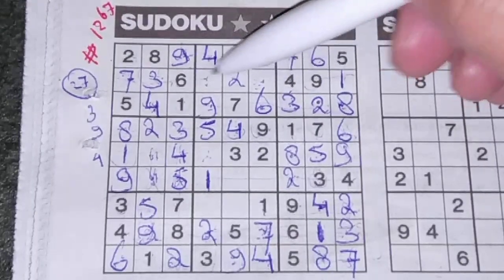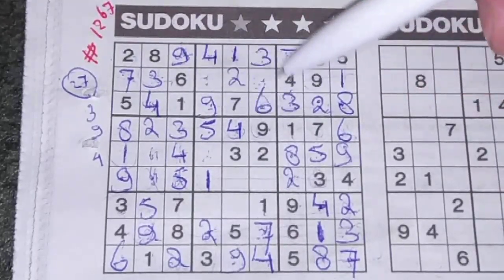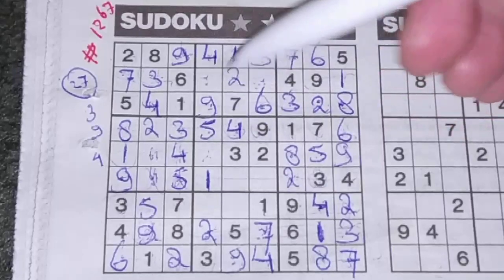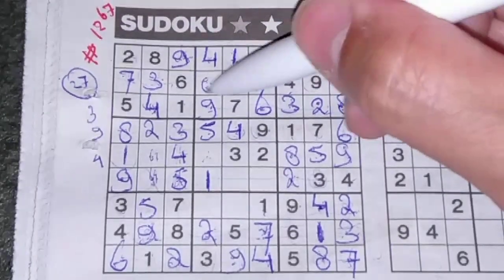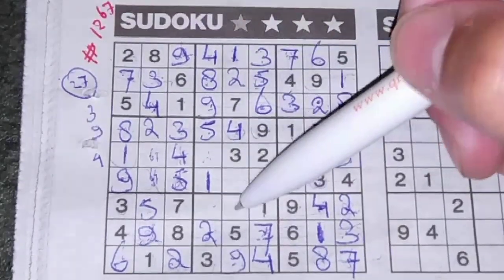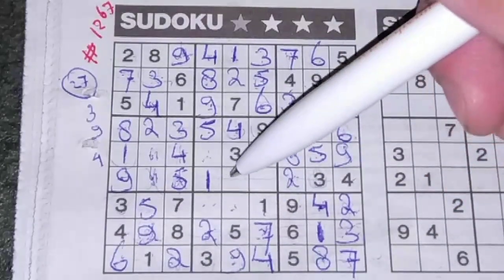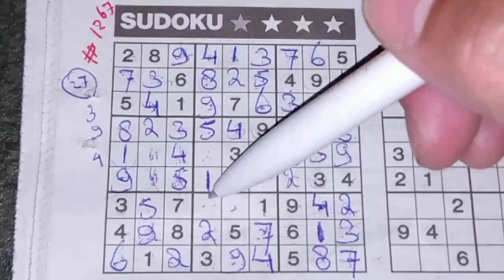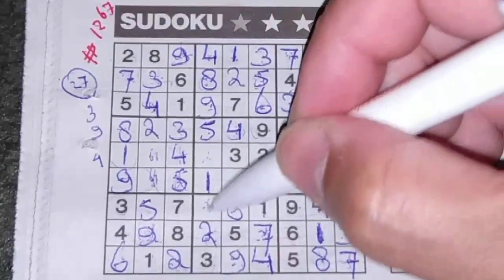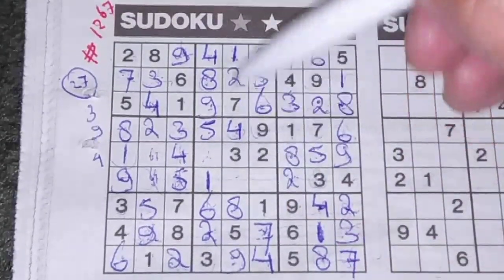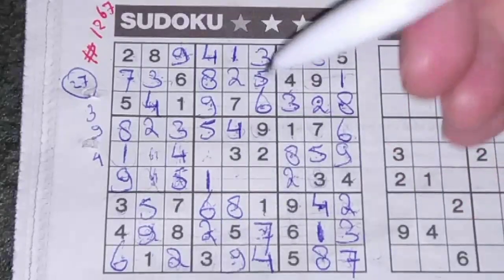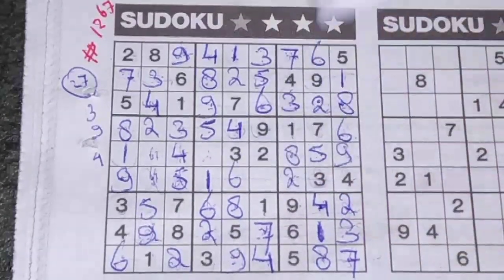8 and 5 are missing in this big square. We have a 5 here, no 5 there. 5 should be here and 8 goes there. 2 numbers left in this big square for the numbers 8 and 6. We have an 8 here, no 8 there. 8 should be here and 6 goes there. 1 number left in this middle column for the number 6.